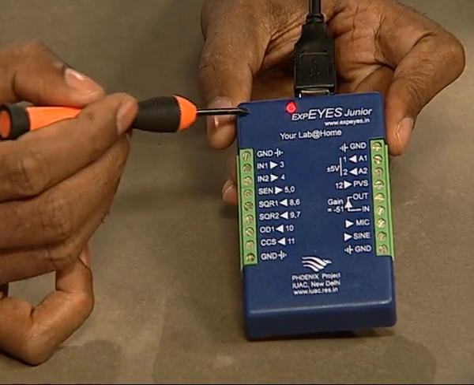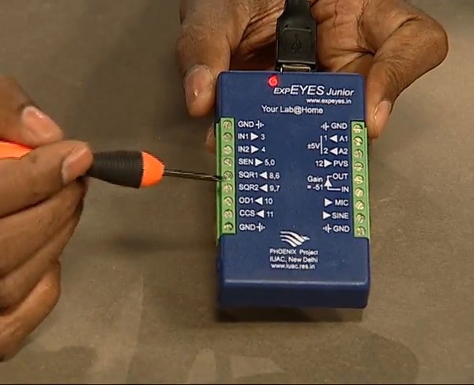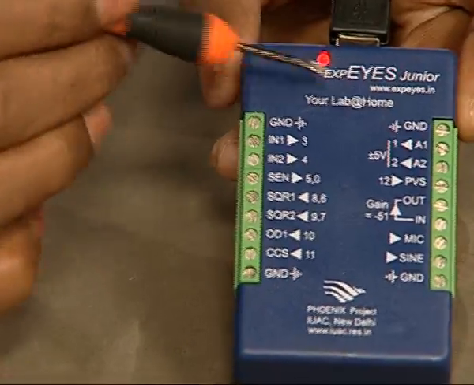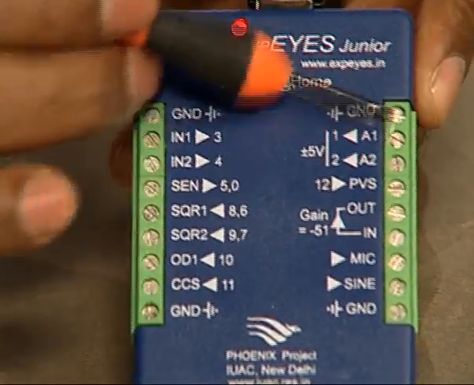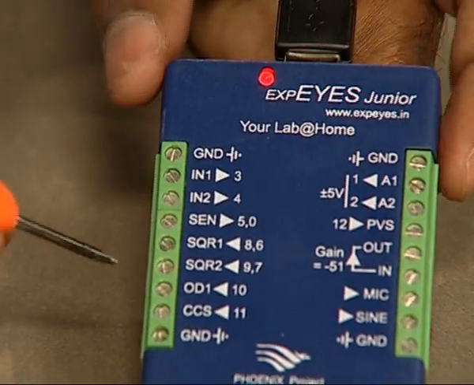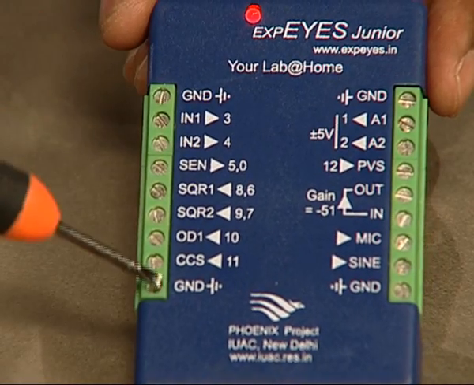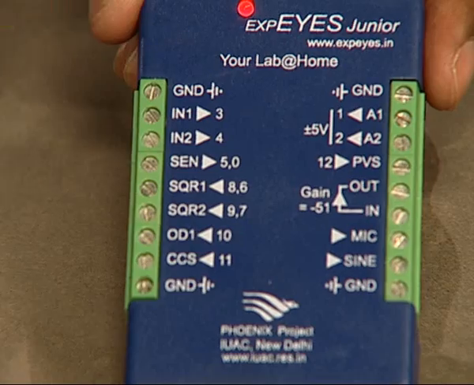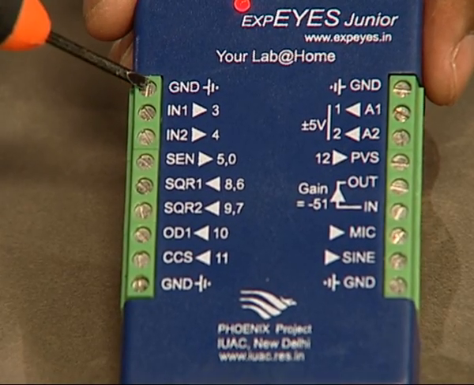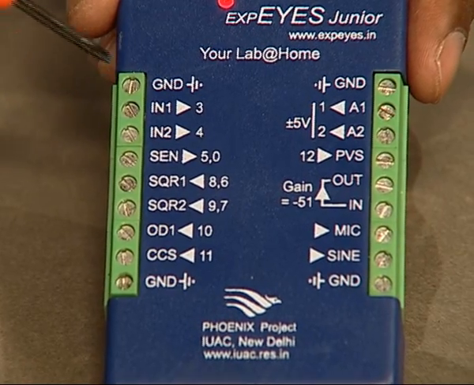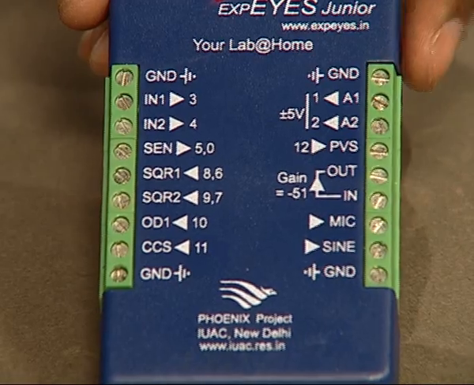So, first of all, let us have a look at these terminals, all these signals coming. Here you see there are a total of 18 terminals, 9 on one side, 9 on the other, and let us have a look at it one by one. On the 4 corners you can see the ground terminals, all 4 corners. They are at 0 volts, that is our reference point. So, all other voltages are measured with respect to these points.